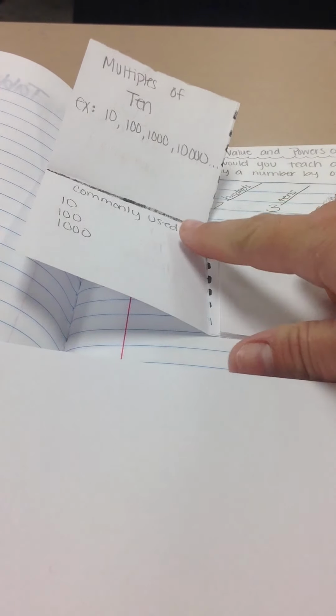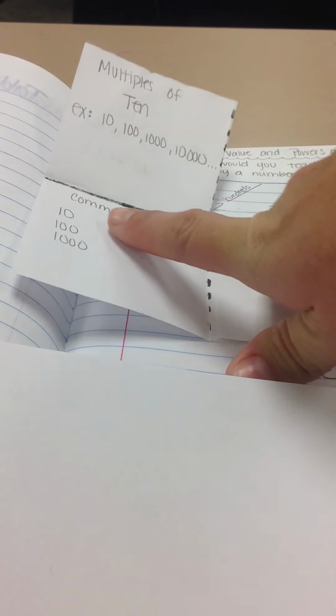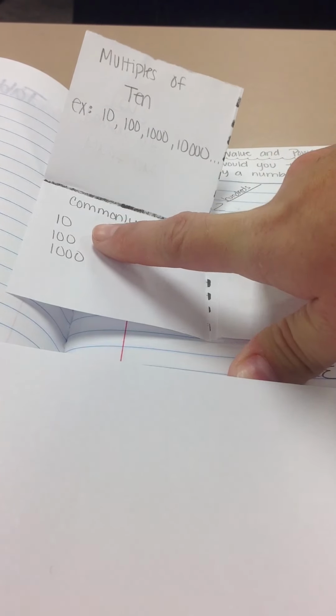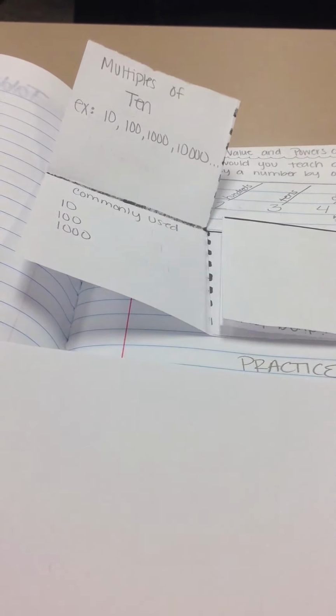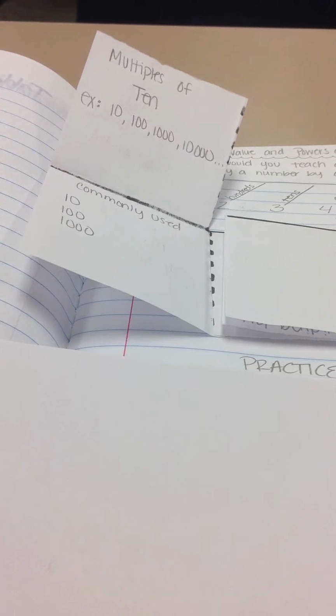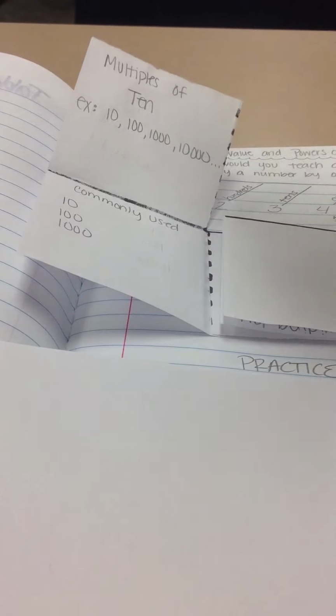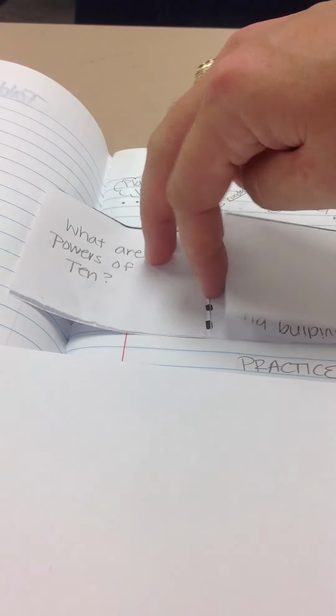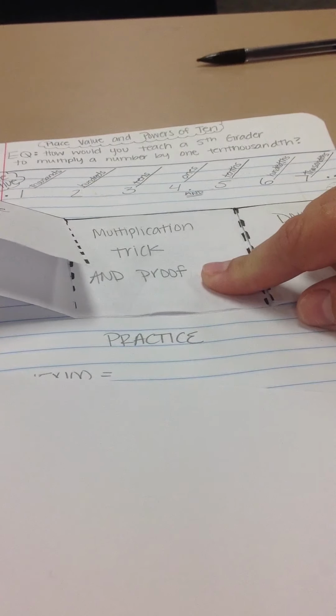Some commonly used powers of 10 in the 7th grade are going to be 10, 100, and 1,000. Every now and then you'll see a 10,000, not very often though. When you're done copying this, close that flap, open the right flap. We're gonna hold off on the right side for a second, and we're gonna start in the middle.